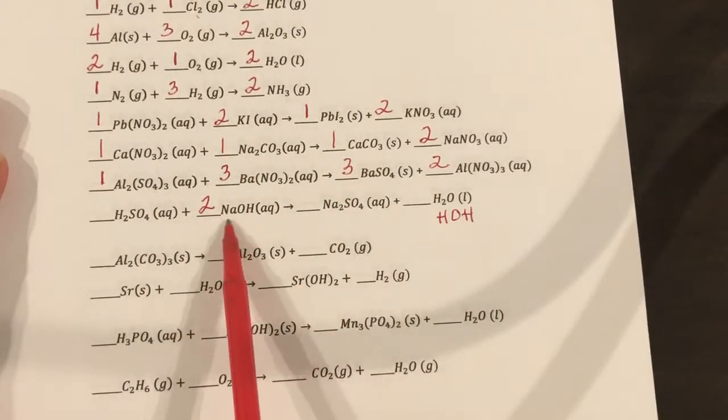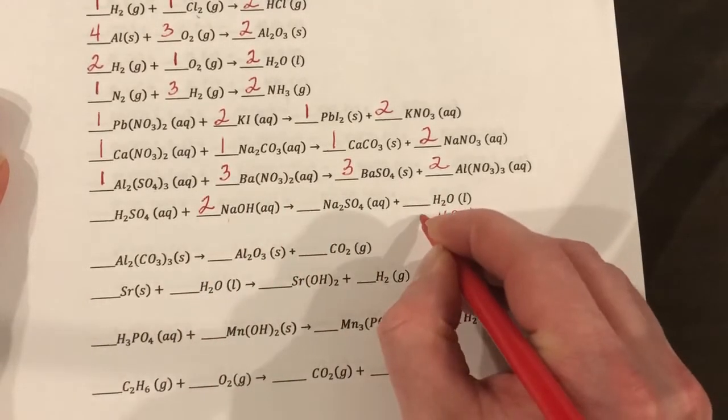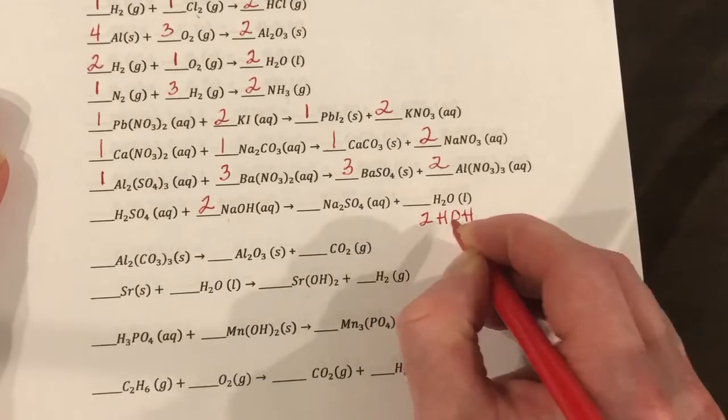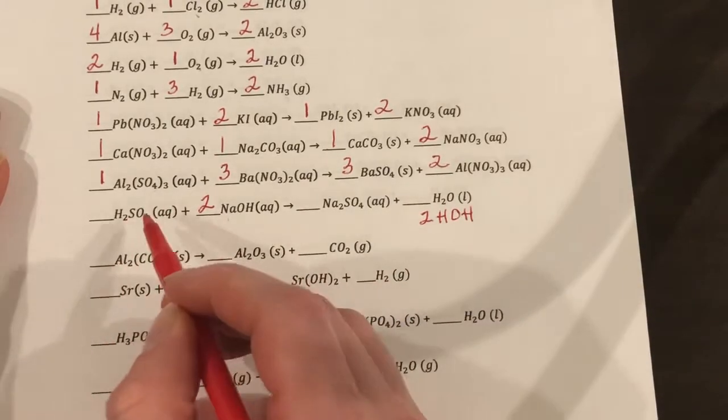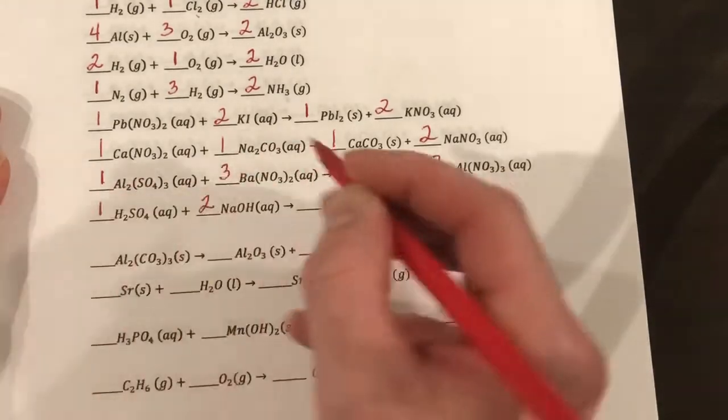So 2 Nas here, I need to get 2 Nas there. 2 OHs, I need to put 2 OHs. 2 hydrogens, 2 hydrogens, 1 sulfate, 1 sulfate. So it should be balanced from there.